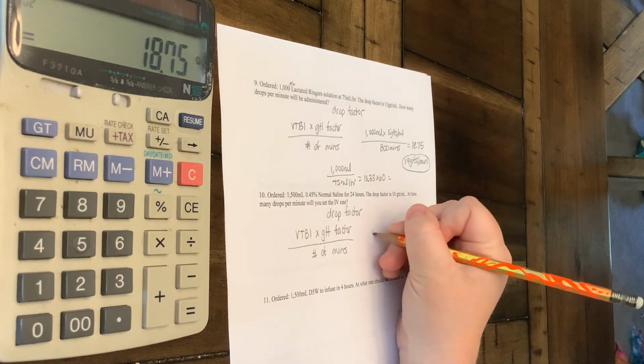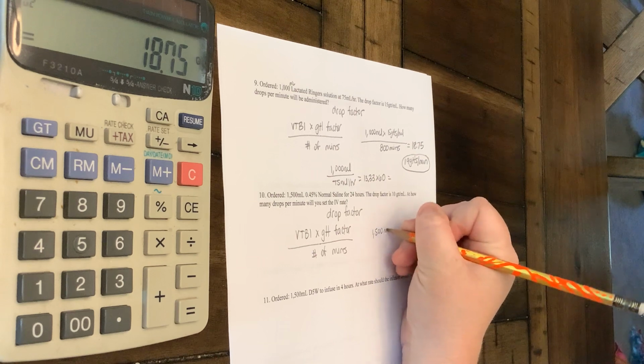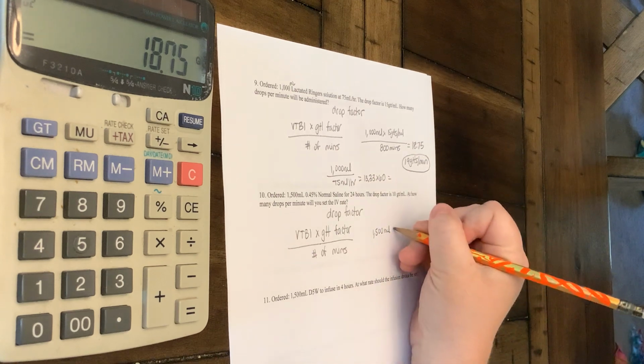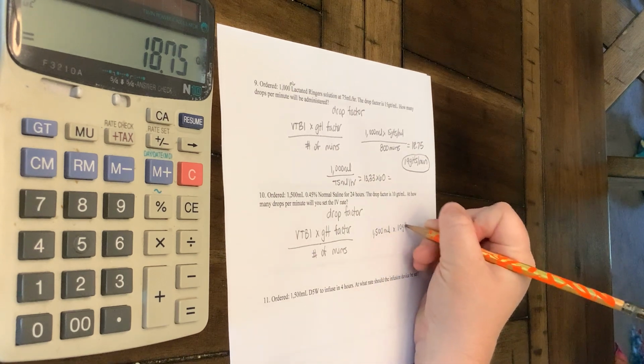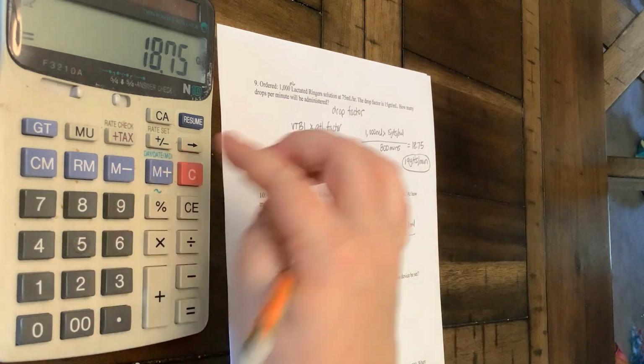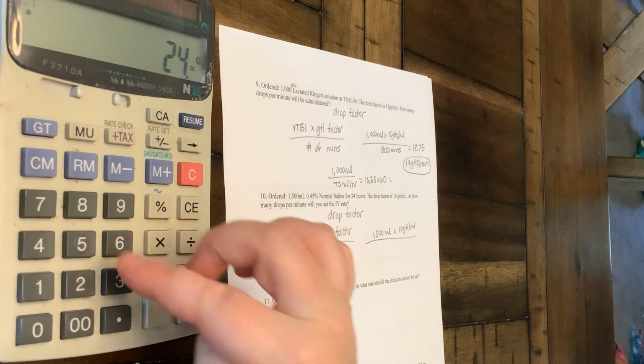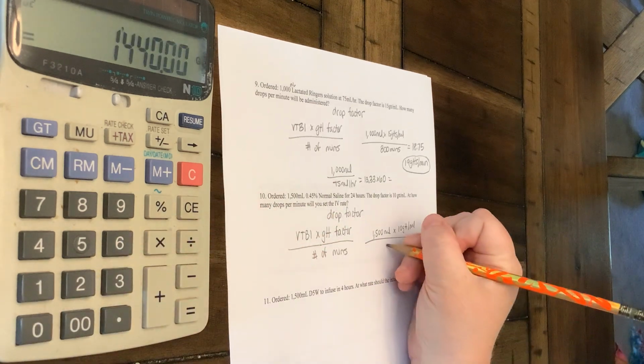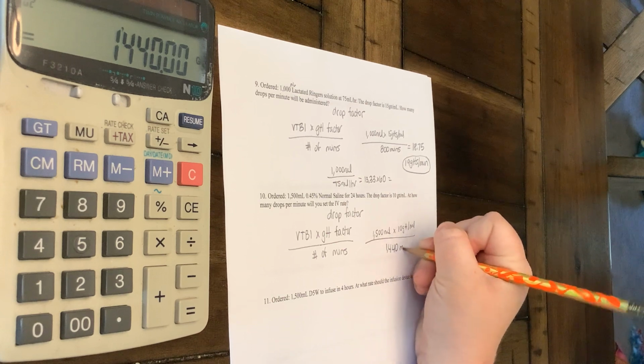Okay. Volume to be infused is 1,500 milliliters. Drop factor is 10 drops per milliliter. Time is going to be 24 hours times 60, which is 1,440 minutes.